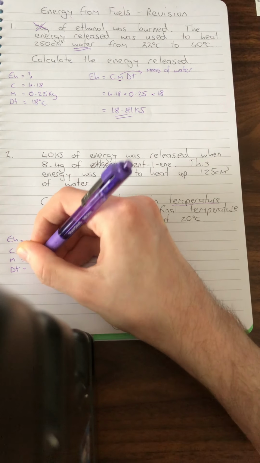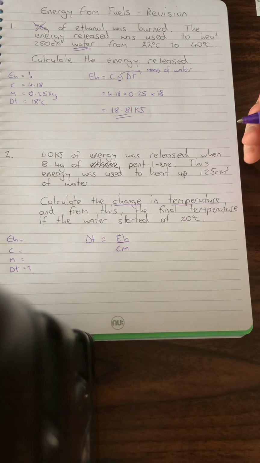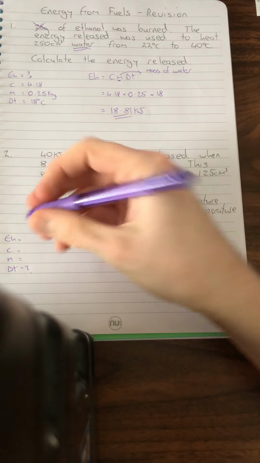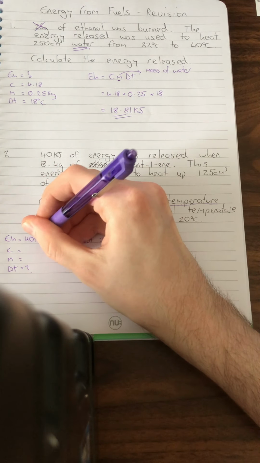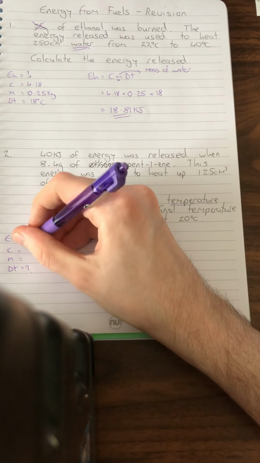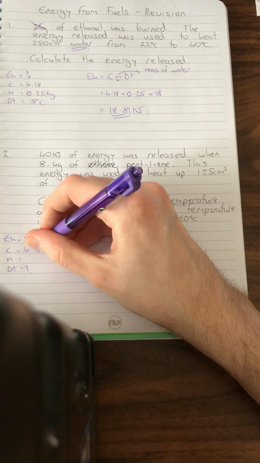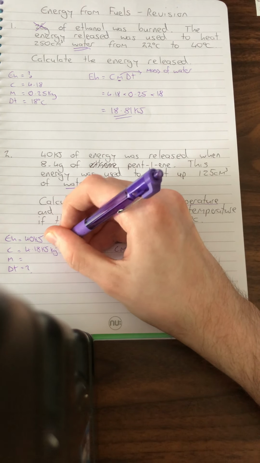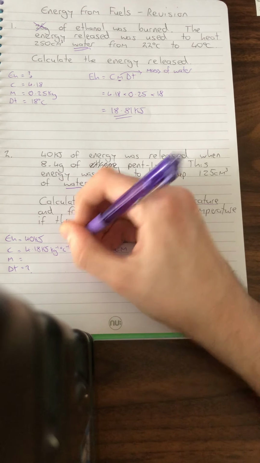So delta T is what we're trying to find out, so we don't know that. The energy is 40 kilojoules. Again it is water we're heating up, so the specific heat capacity is 4.18 kilojoules per kilogram per degree Celsius.